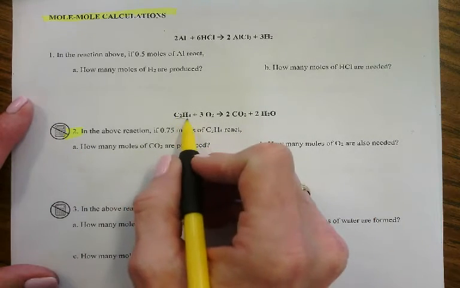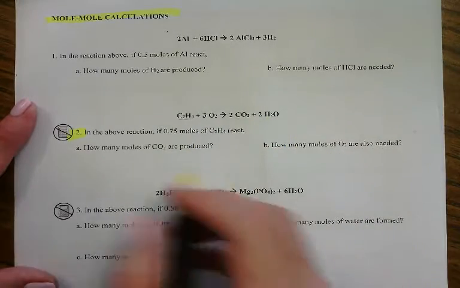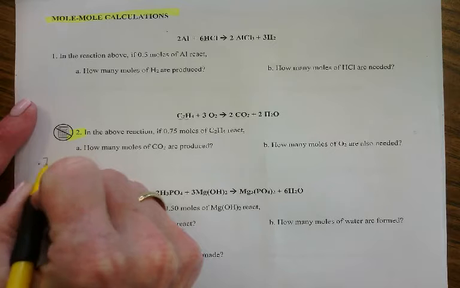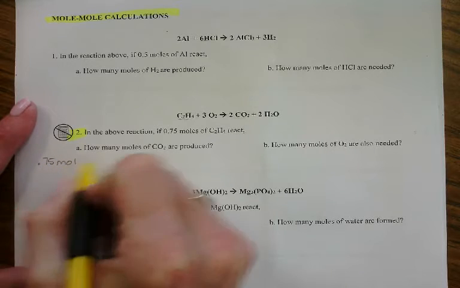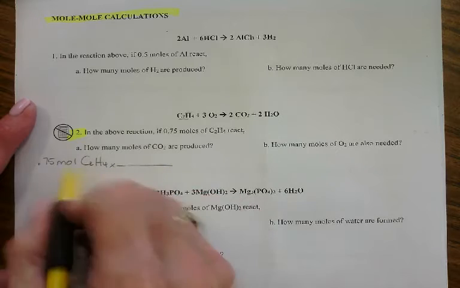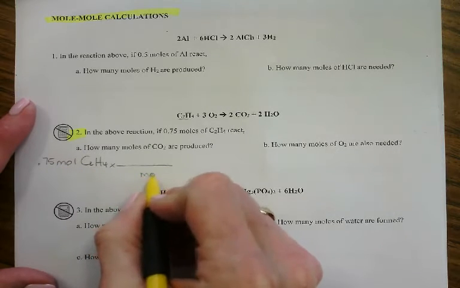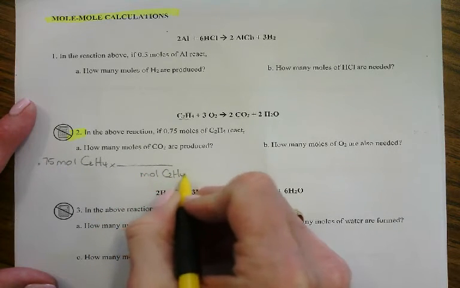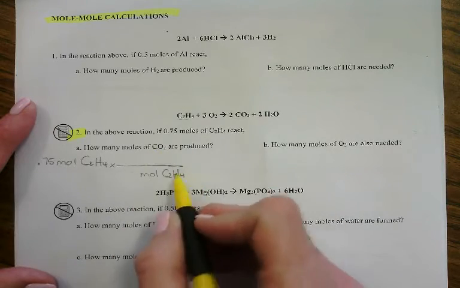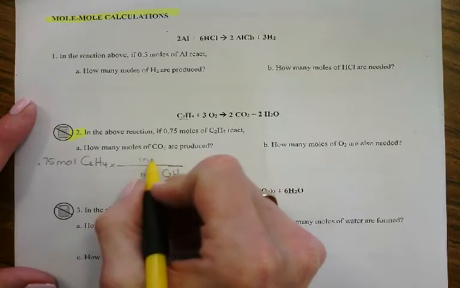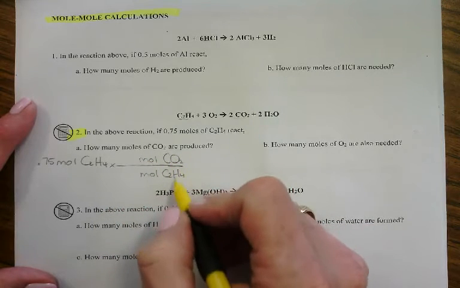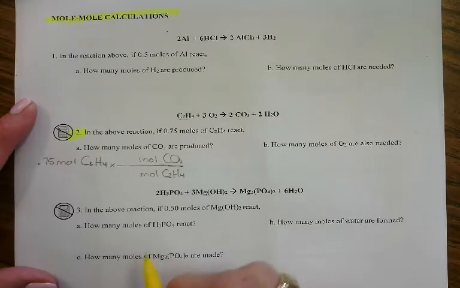So I'm going from moles of this to moles of this. This is a simple mole to mole calculation. You start by writing your given, 0.75 moles C2H4. And then you just go down the unit, moles of C2H4, right there. Okay? You're going to moles of carbon dioxide. So you can use the mole ratio. You put moles of carbon dioxide in the numerator, and then you use your mole ratio to go from moles of C2H4 to moles of CO2.